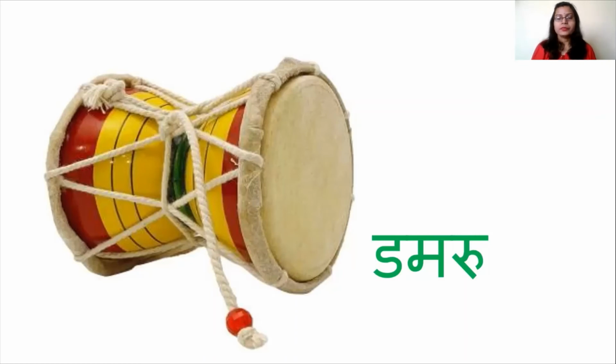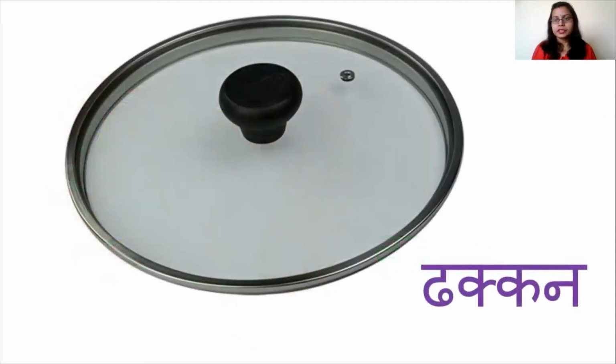So now I'm going to read the next poem. The next poem is related to our next picture, dha se dhakkan.